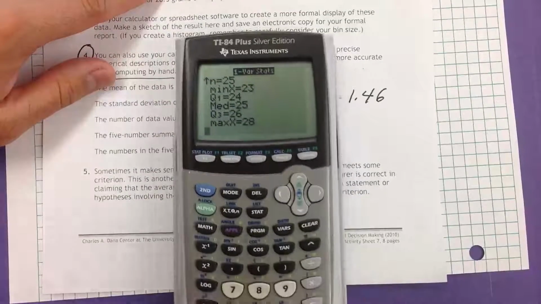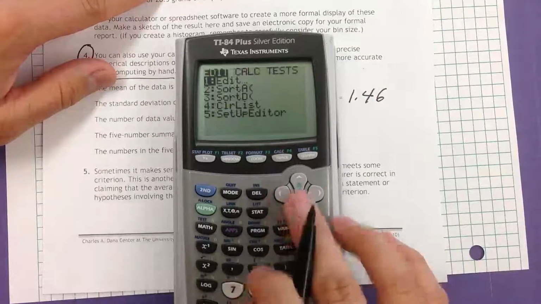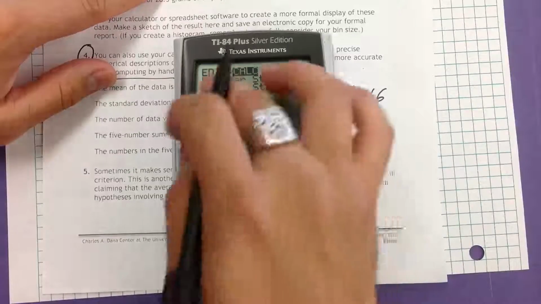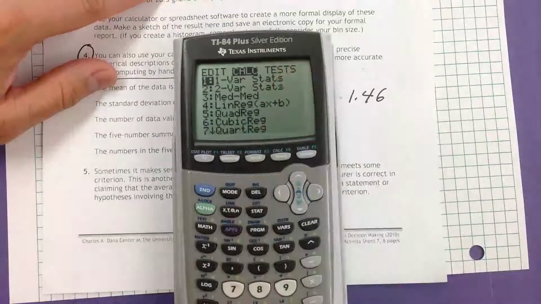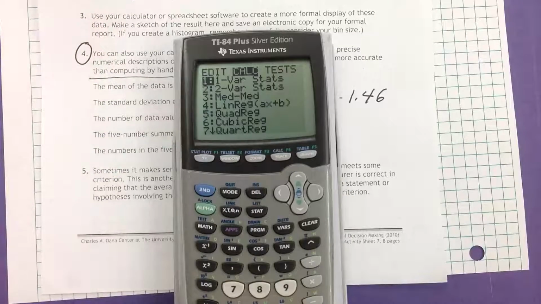One var stats is a very powerful command, you know, especially if you have a lot of data. If you have like 100 data points, just go to stat, put them all in the edit, then you go over here, pull up the vars, one var stats, not 2 var stats because we're only doing 1.